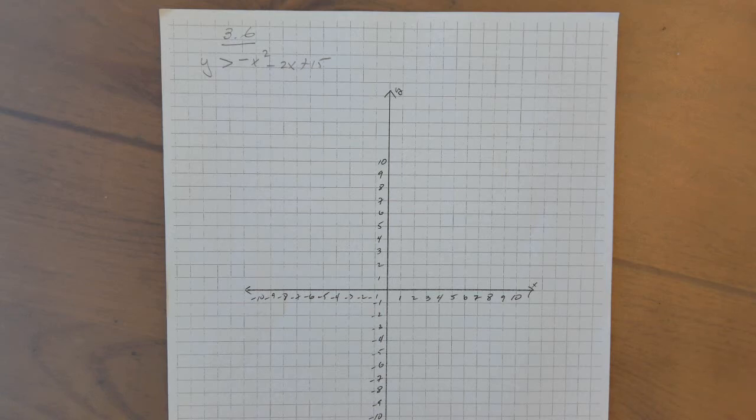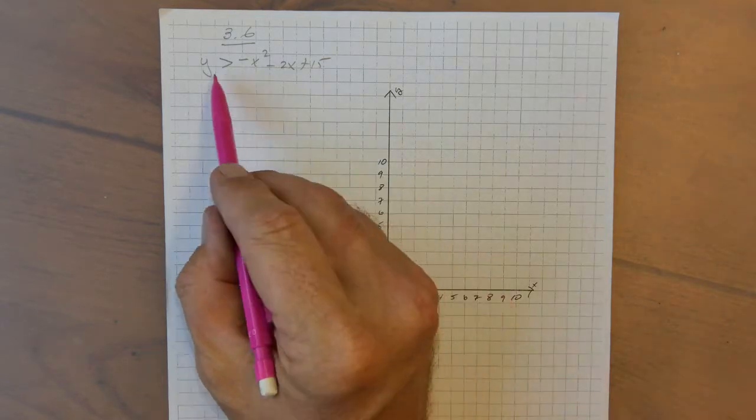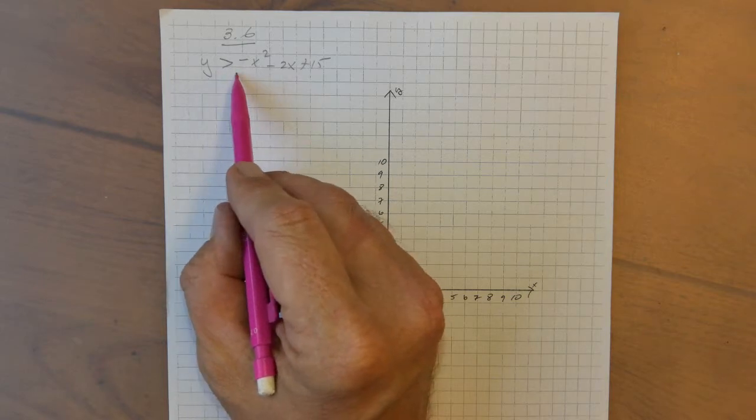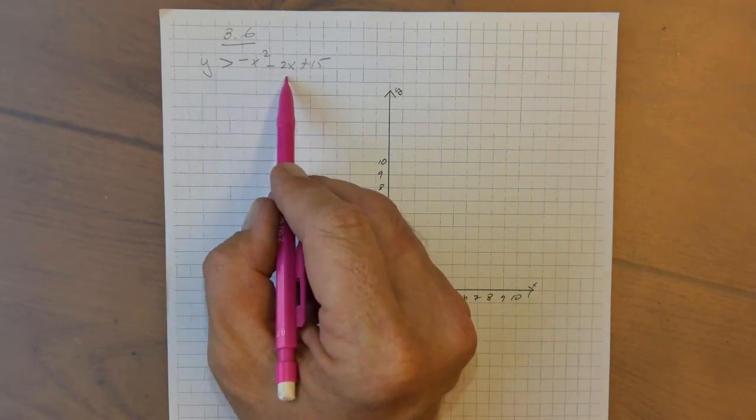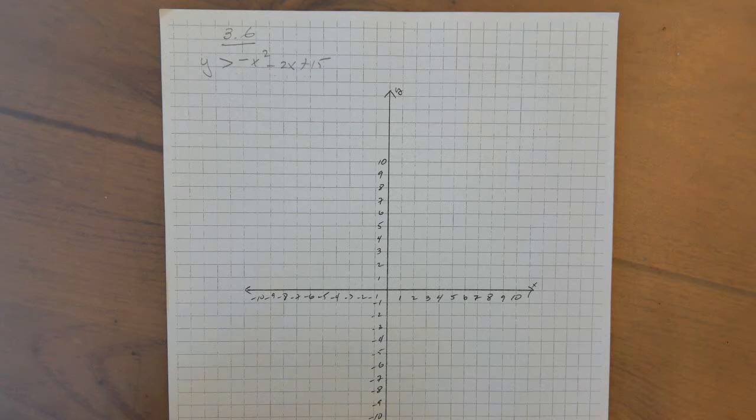Okay, today we're going to look at some problems from section 3.6 in our textbook, solving linear inequalities in two variables. So here we have an inequality: y is greater than negative x squared minus 2x plus 15.